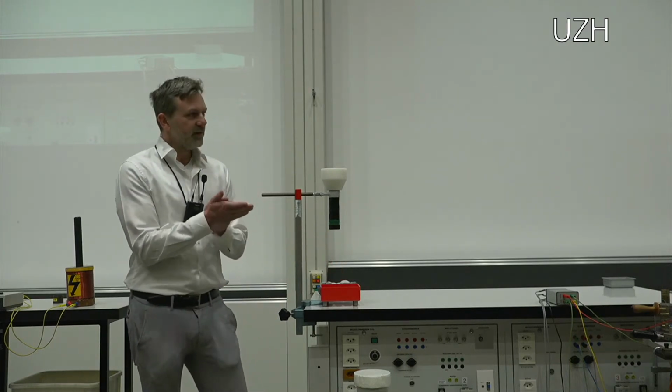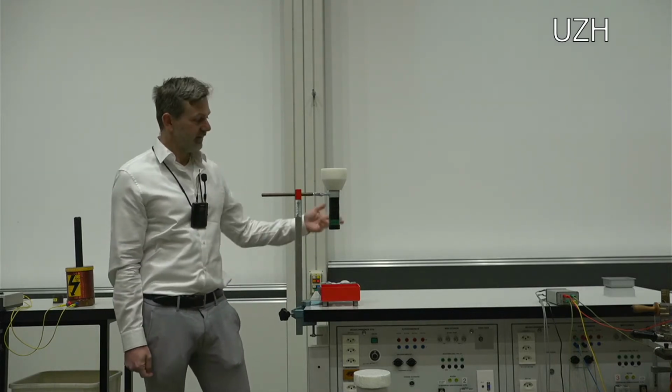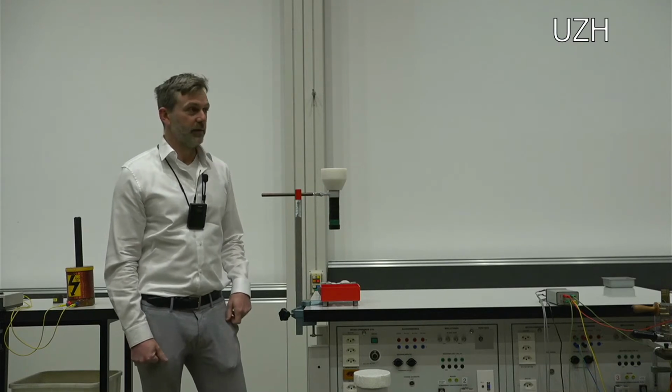So let's see if we can use some physics to make these nails stick to the magnet. So let's go over to our notes.